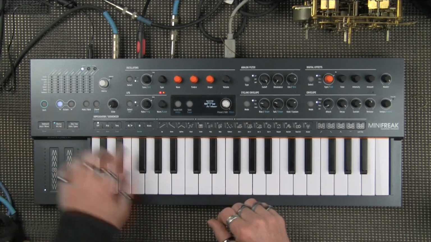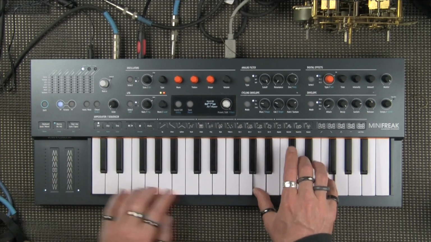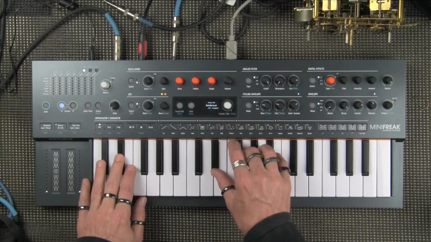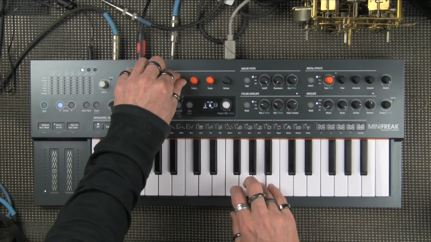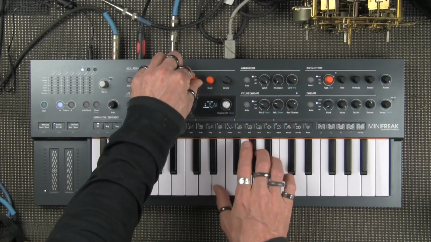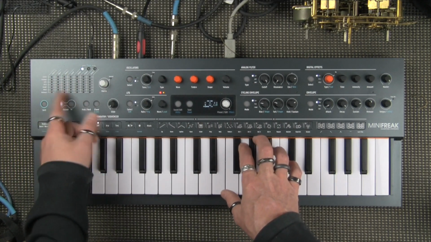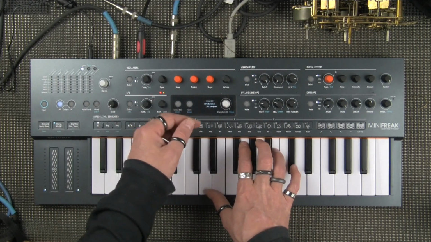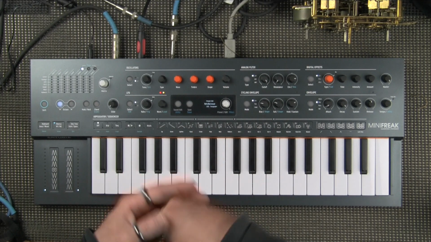Let's bring it down. And of course, as per usual, introducing modulation to these various knobs will result in some really cool sounds whose timbres change over time.